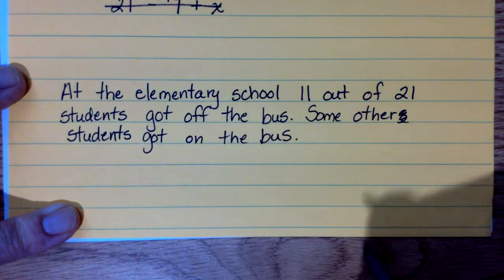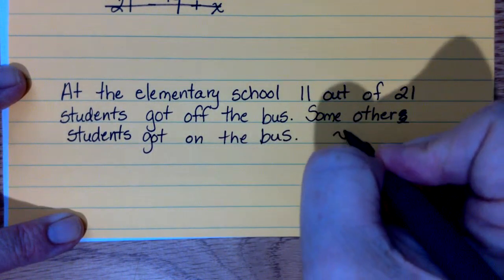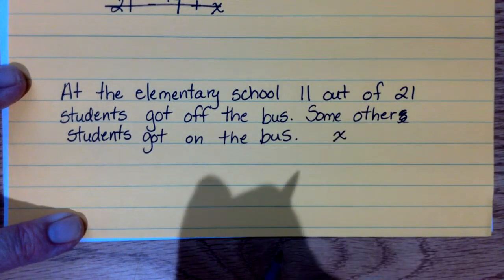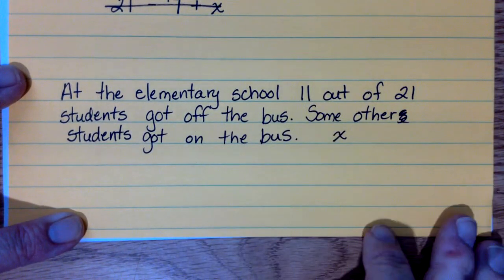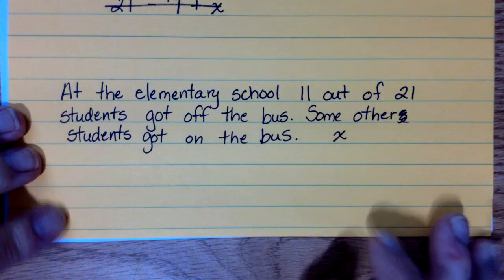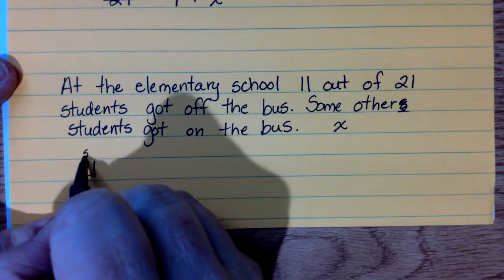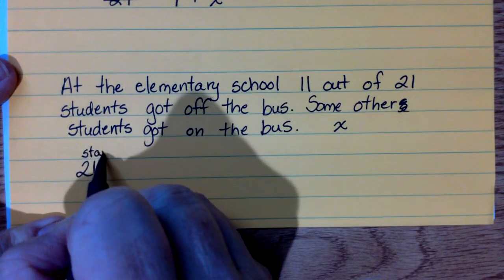How would we represent that as an algebraic expression with x, which is the most commonly used variable, representing our unknown amount? So if we look at this, we started out with 21 students on the bus. This was our start.